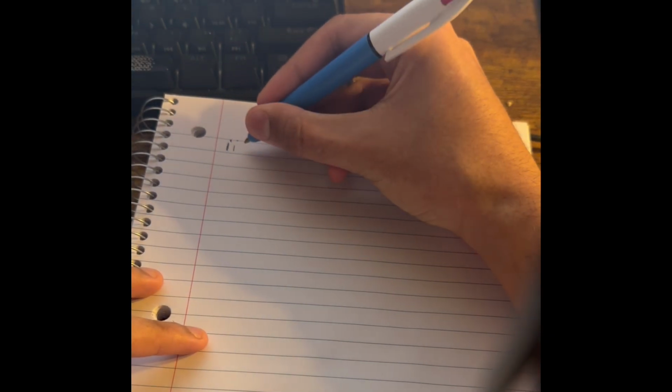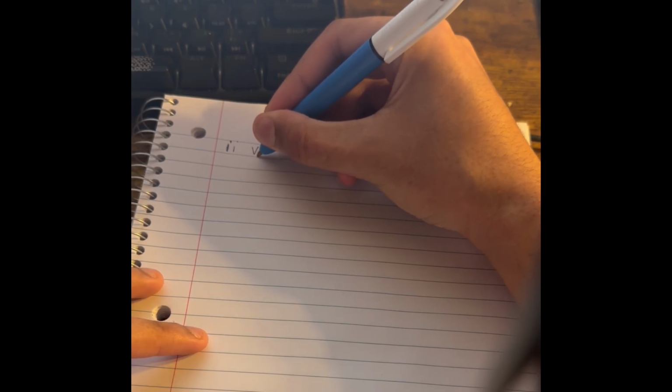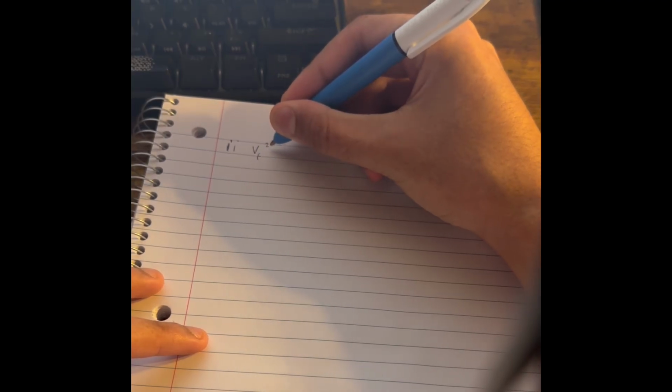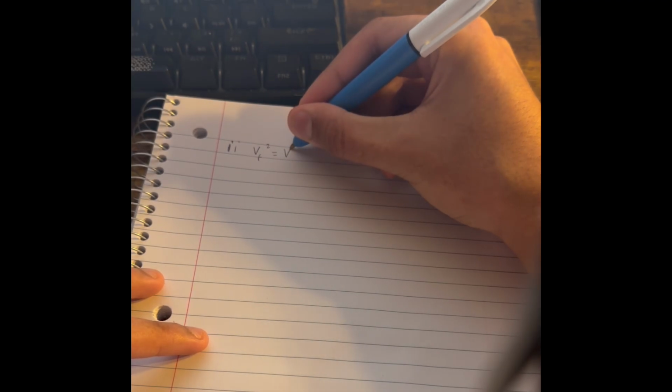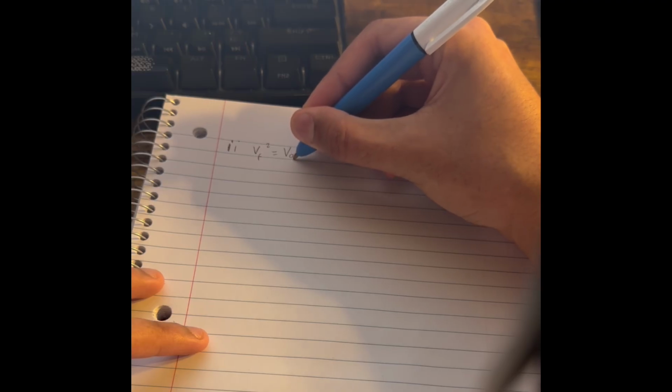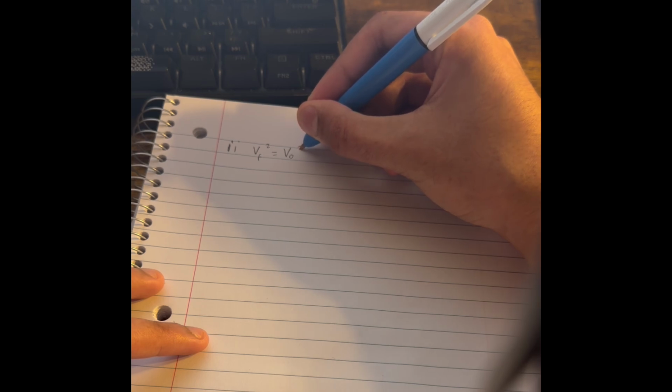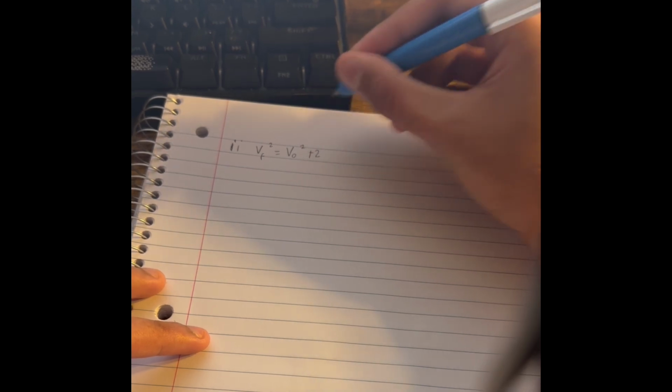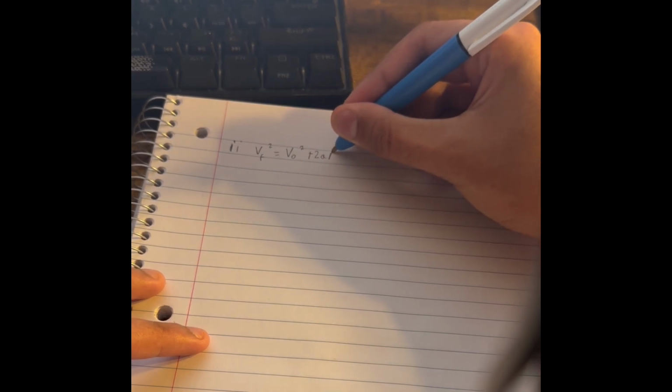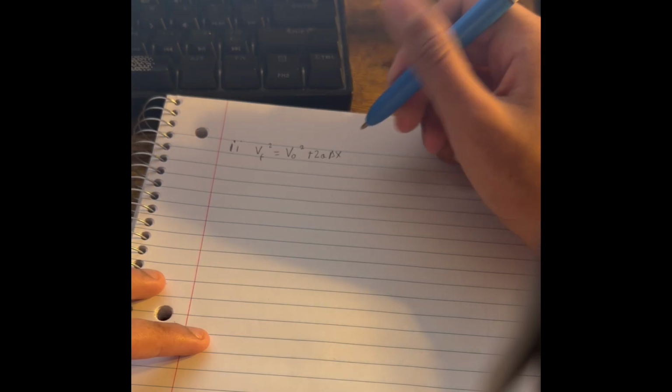Basically, since we know this is projectile motion and there's no time, there's only one kinematic formula that we could use to derive. So that formula is going to be this one.